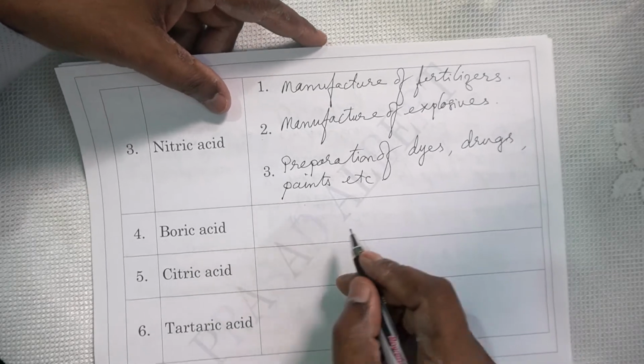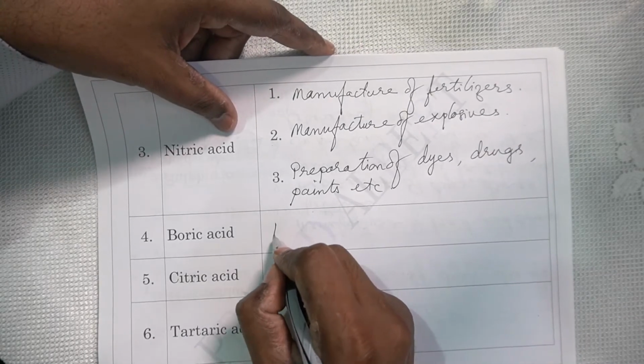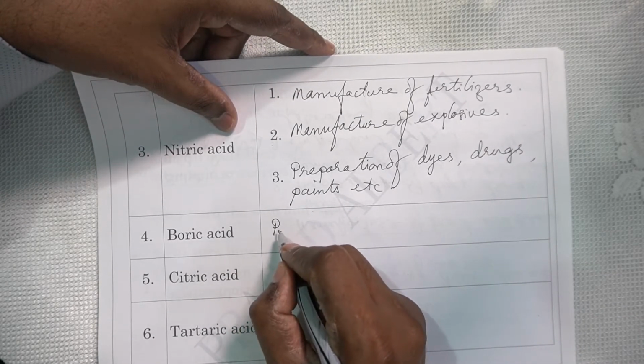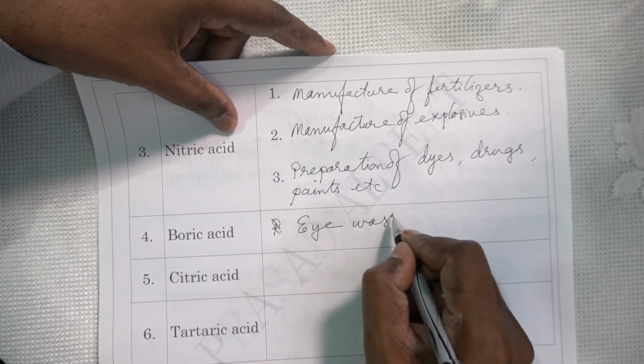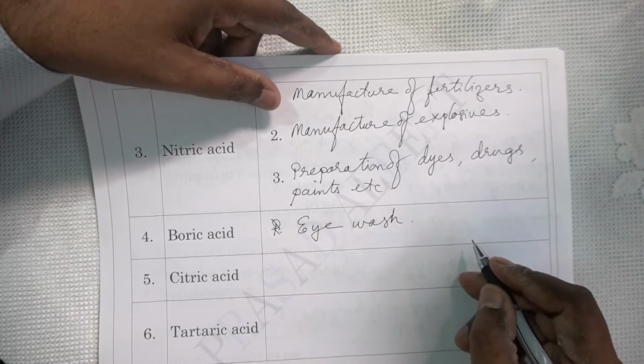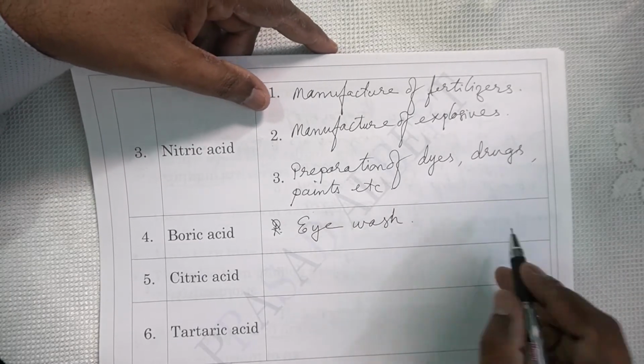Then boric acid is another one, which is used as an eye wash. Eye wash: washing of eyes to clean them before medical examination or when there is a problem.